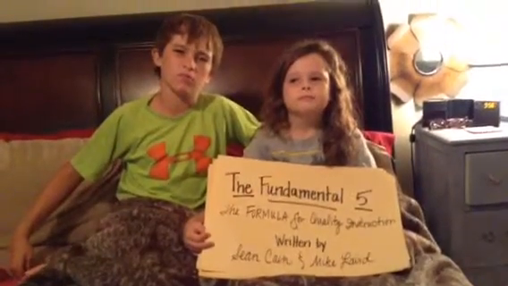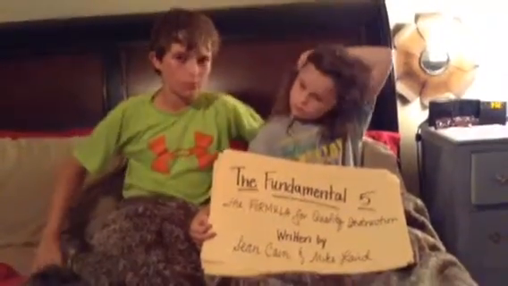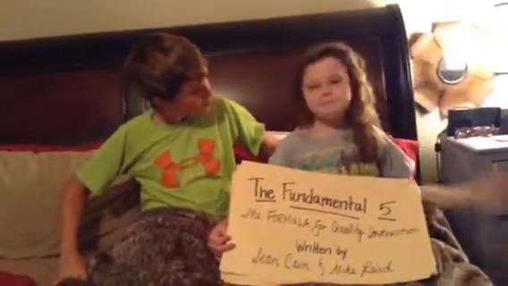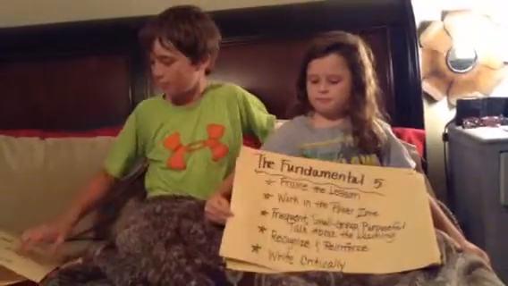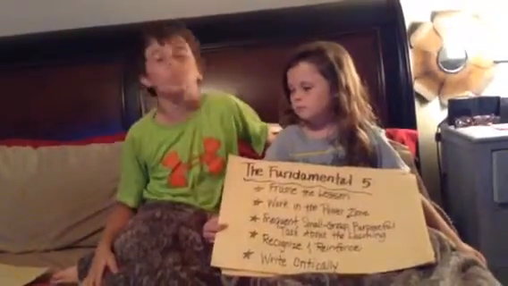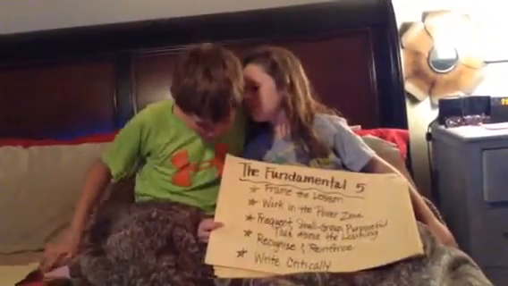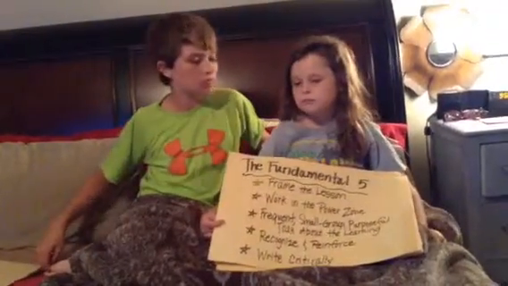It's an easy read. And the thing I like most about it is that it really validates what we're already doing in our classrooms. And so I hope that you've enjoyed reading it as much as I have. All right, well, let's get started. So the Fundamental Five are: frame the lesson, work in the power zone, frequent small group purposeful talk about the learning, recognize and reinforce, and write critically.